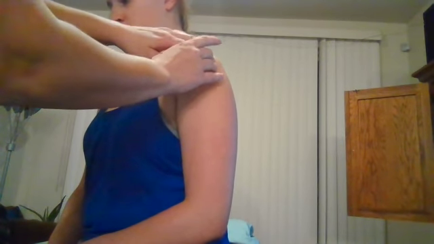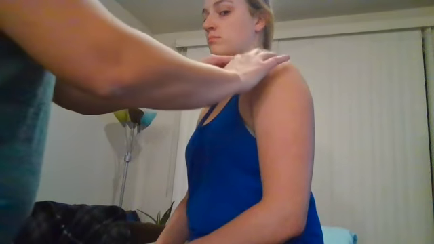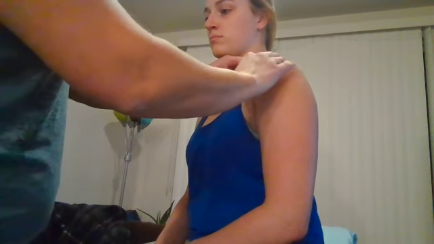And then we're going to go back up, and just off the end of the acromion, you'll find a space of soft tissue. That's going to be the subacromial space. The subacromial space is important because it serves as the insertion site of rotator cuff muscles and can help locate the subacromial bursa. Then we're going to go back out to the front.